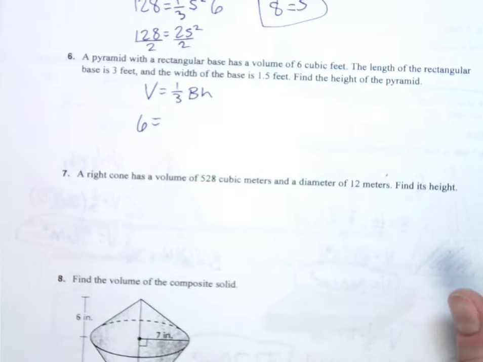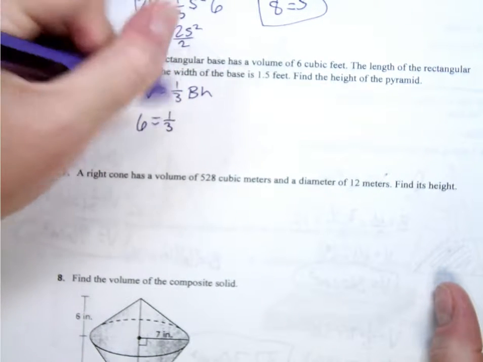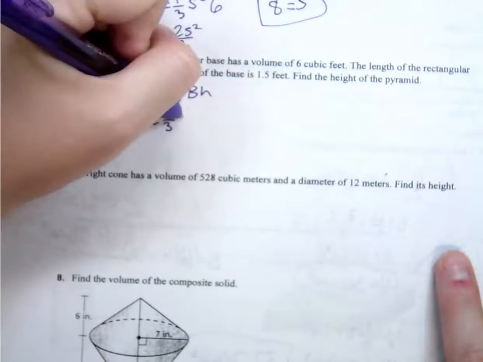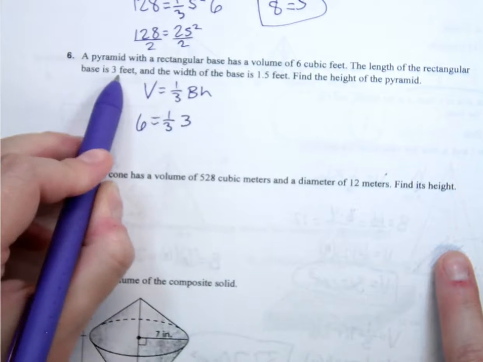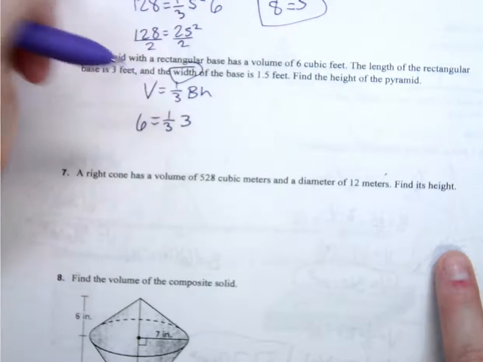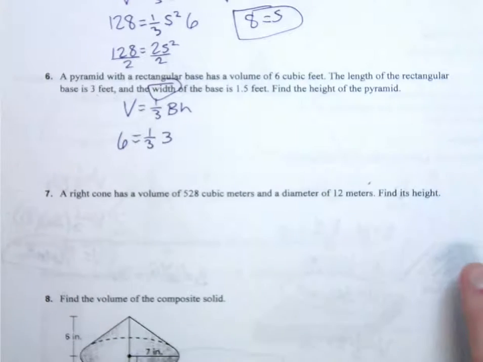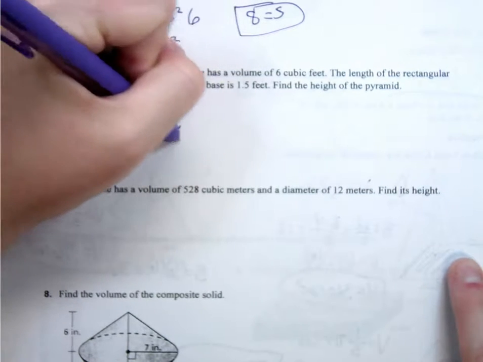It says the length of the rectangular base is 3. So if we are finding a rectangle, it's going to be base times height or length times width. But pretty much what we are looking for is 3 times whatever the width of the base is. So what? Can you see? Oh, I'm a fool. We're looking for the height. I can't read.